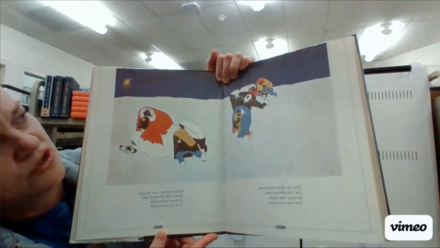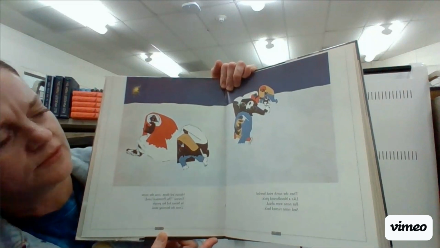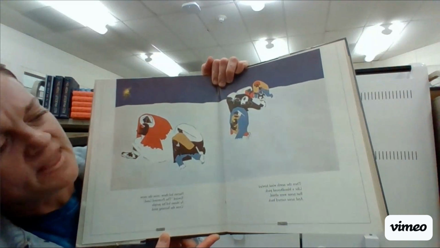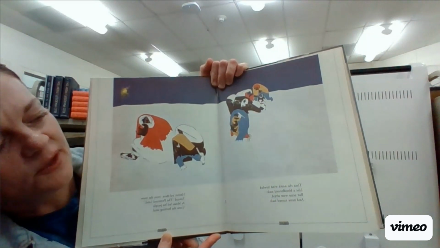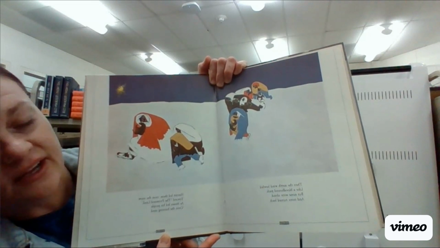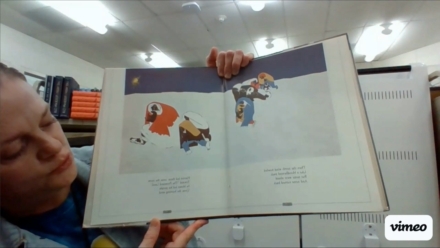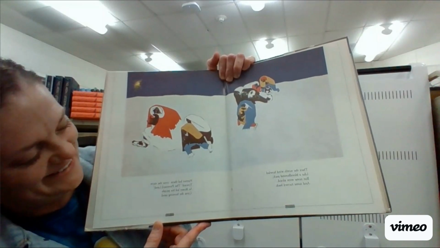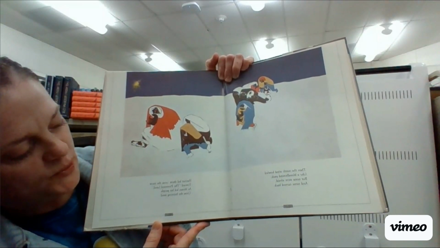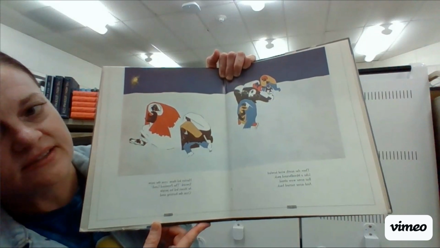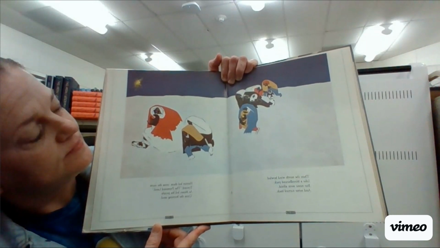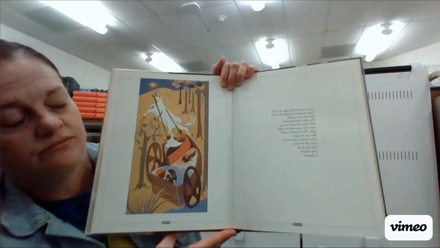Now you notice this picture's all white. Okay, that's strange. Let's read. Then the north wind howled like a bloodhound pack, but none were afraid and none turned back. Harriet led them across the snow toward the promised land as Moses led his people across the burning sand. So just like a desert that Moses had to go through, she's going through the snow.